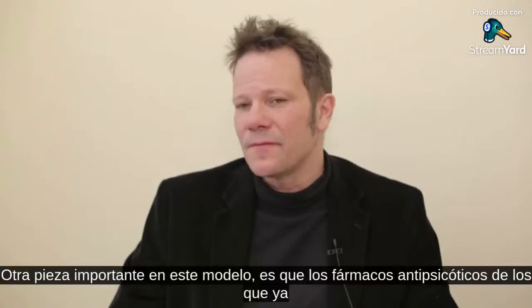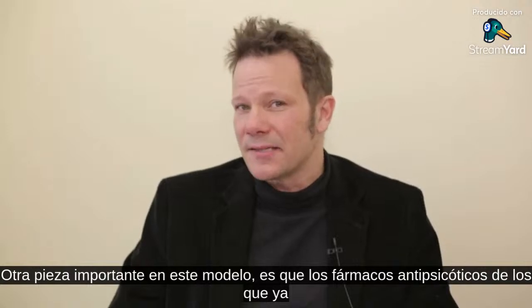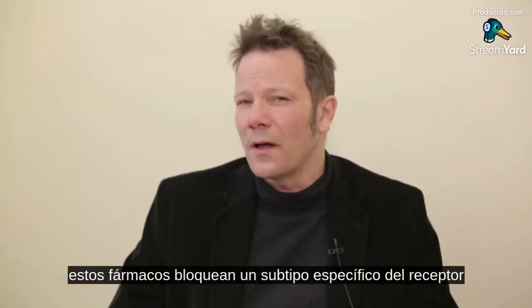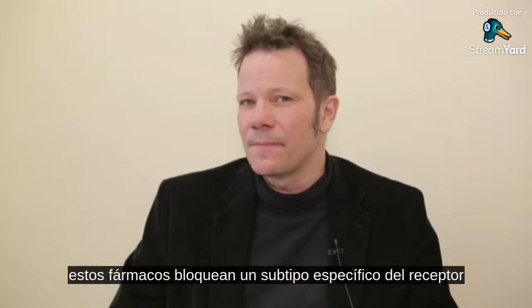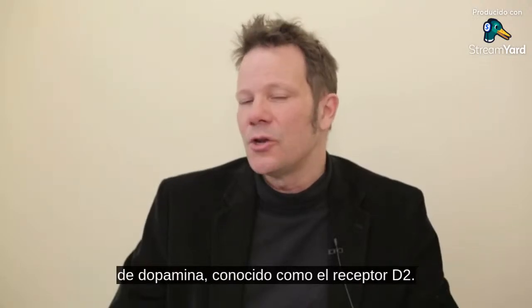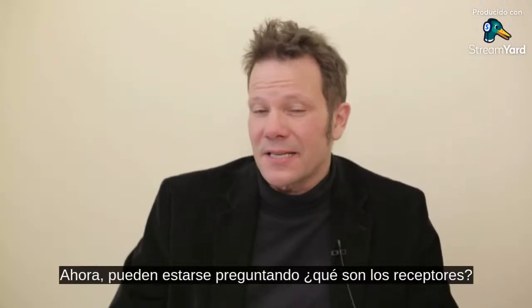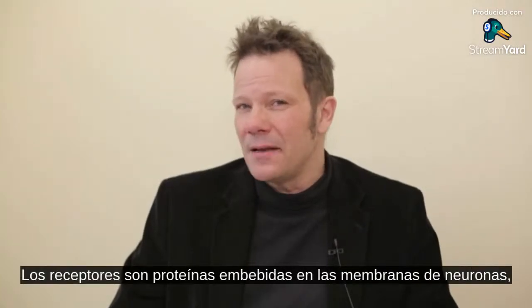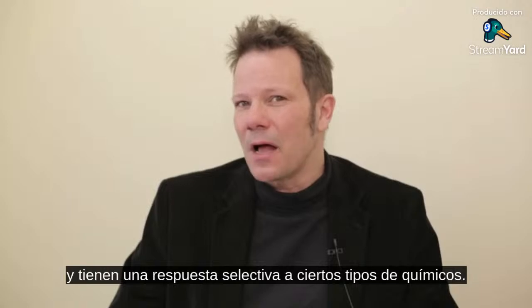Another important piece of this model is that the antipsychotic drugs, which we've already talked about, block one specific subtype of dopamine receptor, known as the D2 receptor. Now, you might ask, what are receptors? How do they work? What's their relationship to dopamine? Receptors are proteins embedded in the membranes of neurons, and they are selectively responsive to certain types of chemicals.